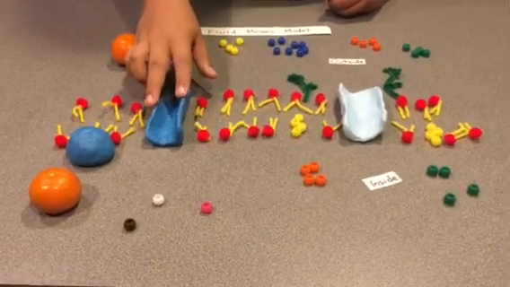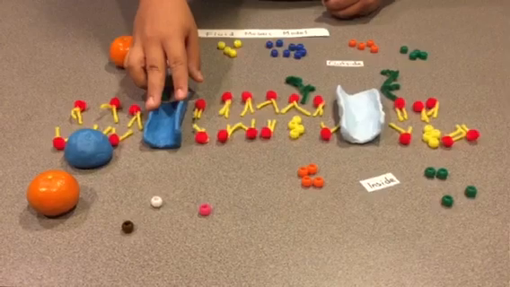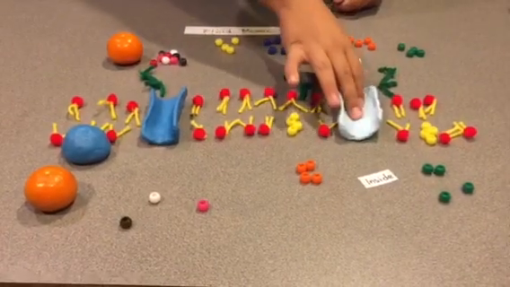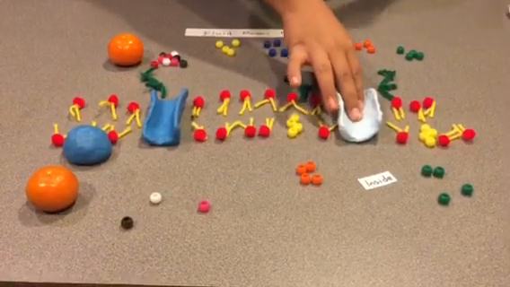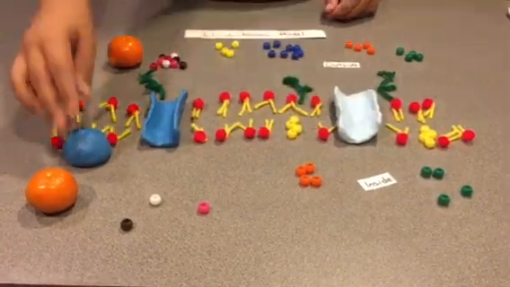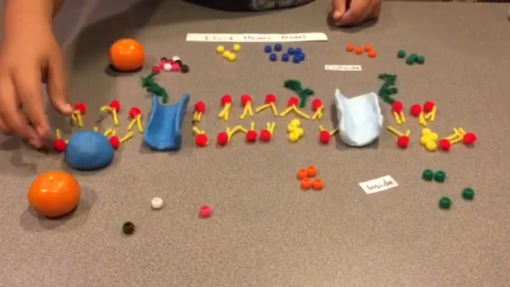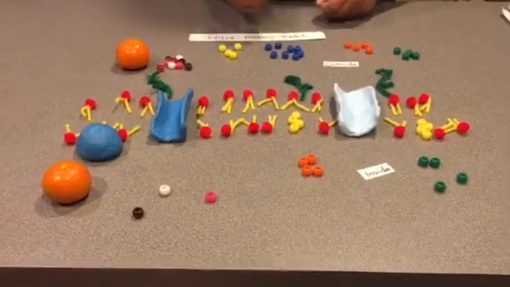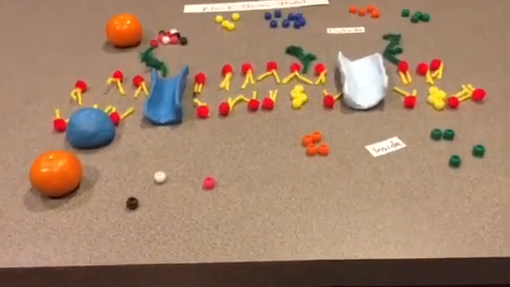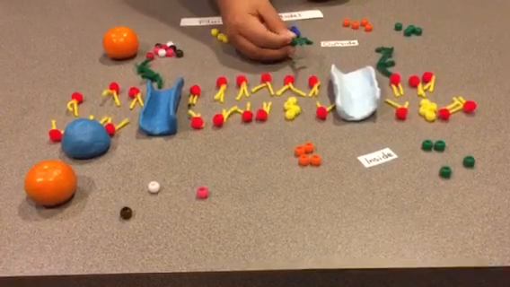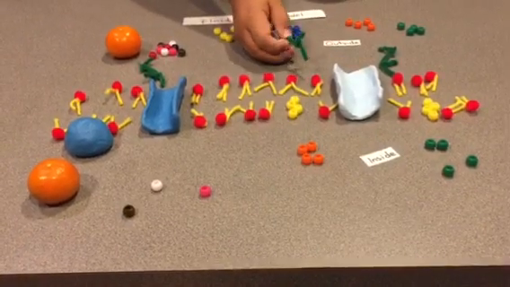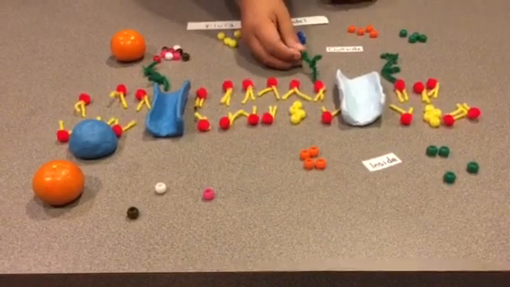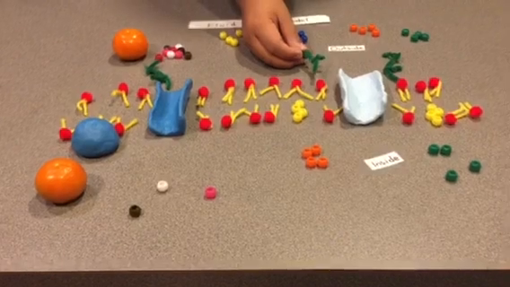This will represent the channel protein, which will be used in facilitated diffusion. This is a sodium-potassium pump. And this will represent the peripheral protein, which will provide extra energy for the cell. And these will represent glycolipids, which identify the cell and provide energy for the cell.